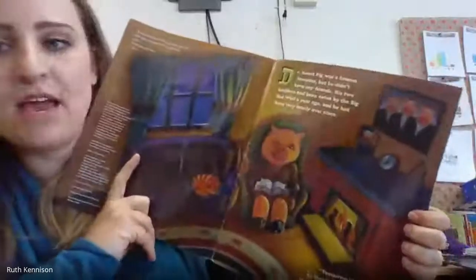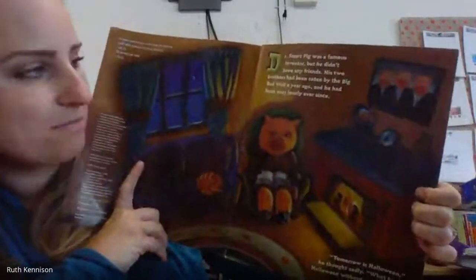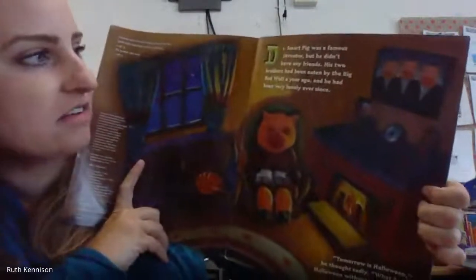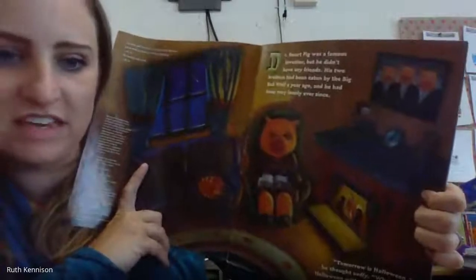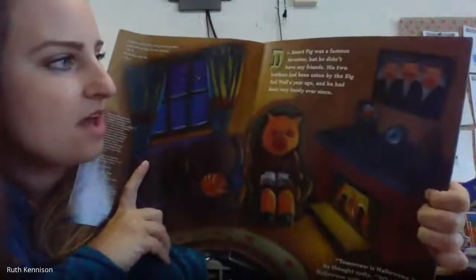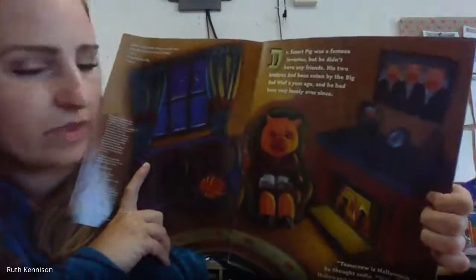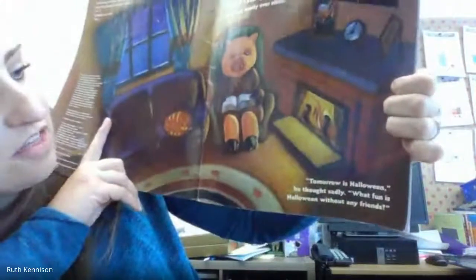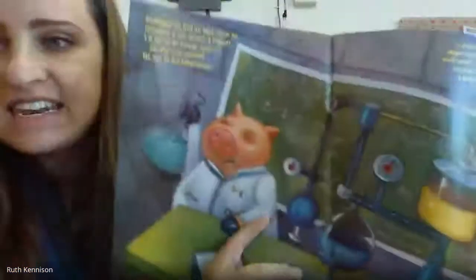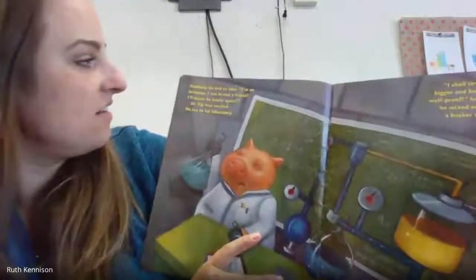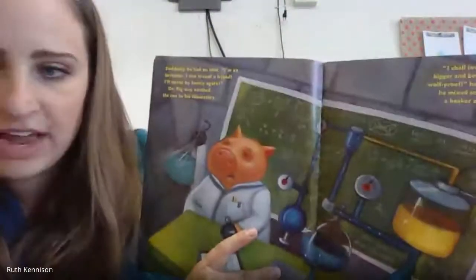Dr. Smart Pig was a famous inventor, but he didn't have any friends. His two brothers had been eaten by the big bad wolf years ago, and he had been very lonely ever since. Tomorrow is Halloween, he thought sadly. What fun is Halloween without any friends? Suddenly, he had an idea. I'm an inventor. I can invent a friend.